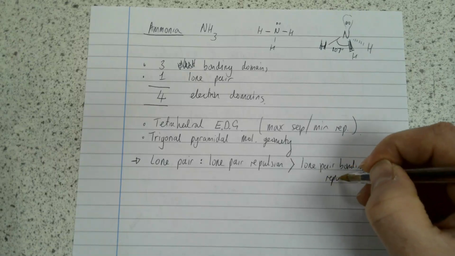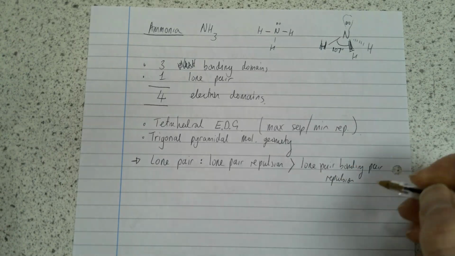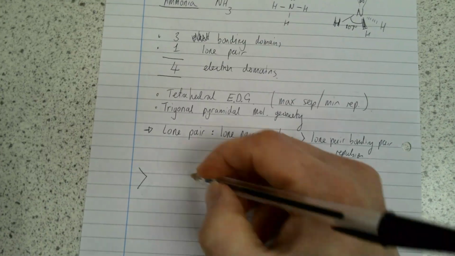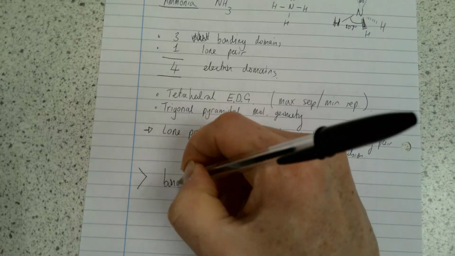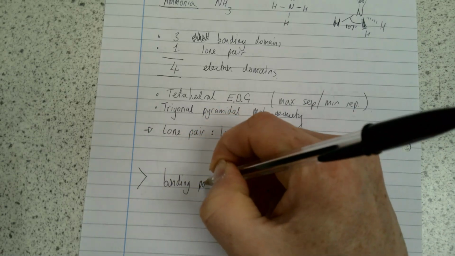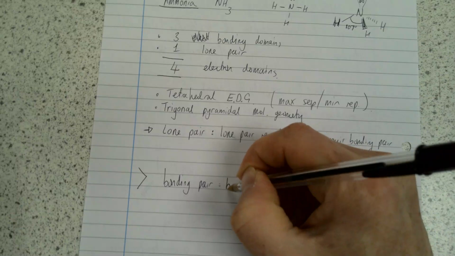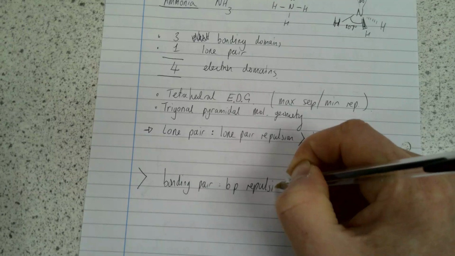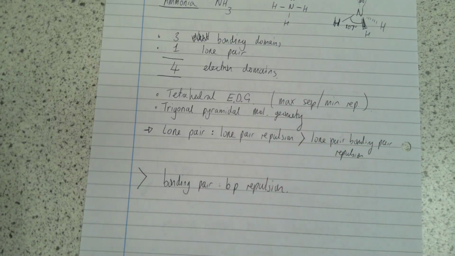Lone pair repulsion is greater than bonding pair repulsion. I'll explain that in a sec. Why would that be? This will probably need explaining.